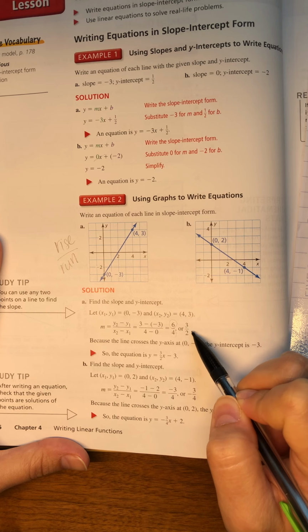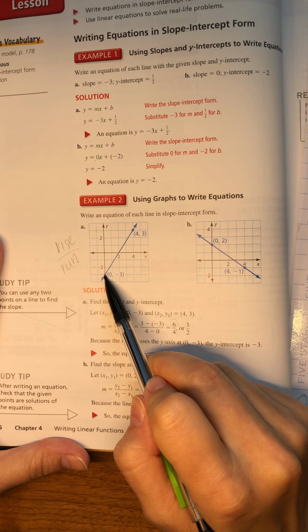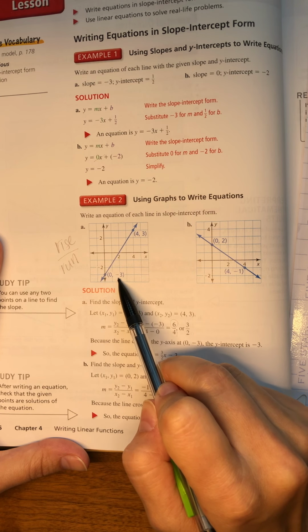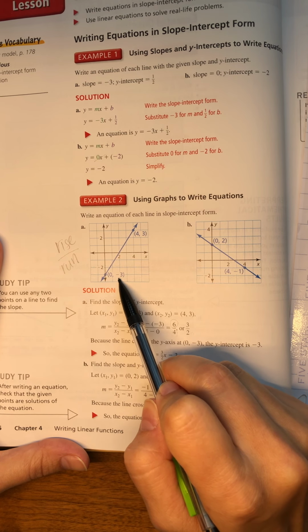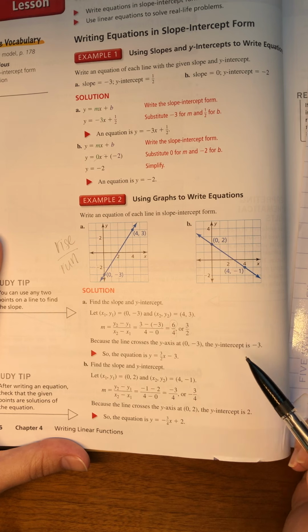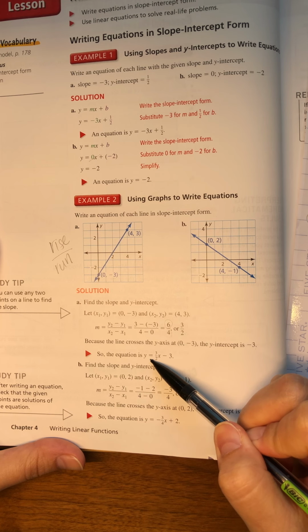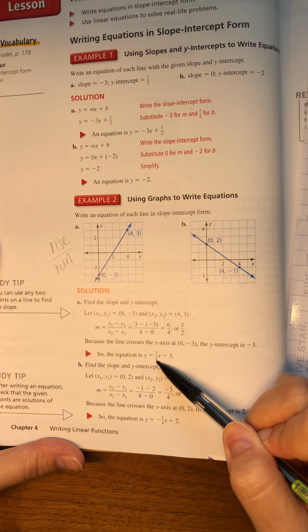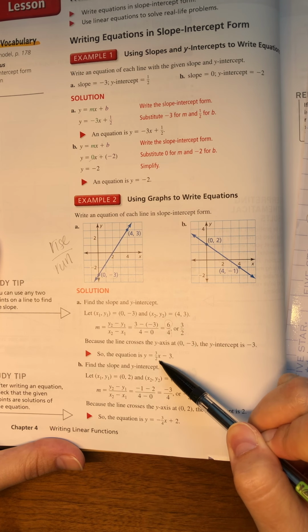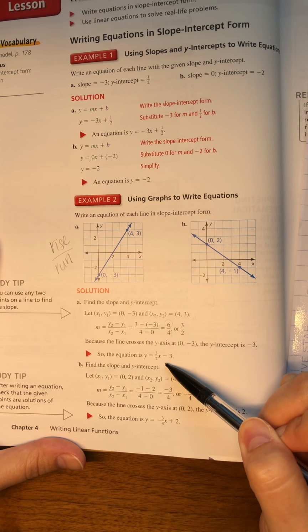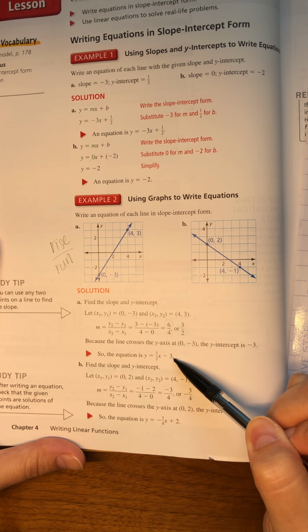Next, we need to find the y-intercept. The y-intercept is this point right here where the graph crosses the y-axis, and we're just looking for that y-coordinate, which would be -3. So that means our y-intercept is -3. We're ready to plug this into our equation. We want y equals, my m is 3 over 2 times x, and then plus our b is -3. So instead of saying plus -3, we can say minus 3, and there's our equation.